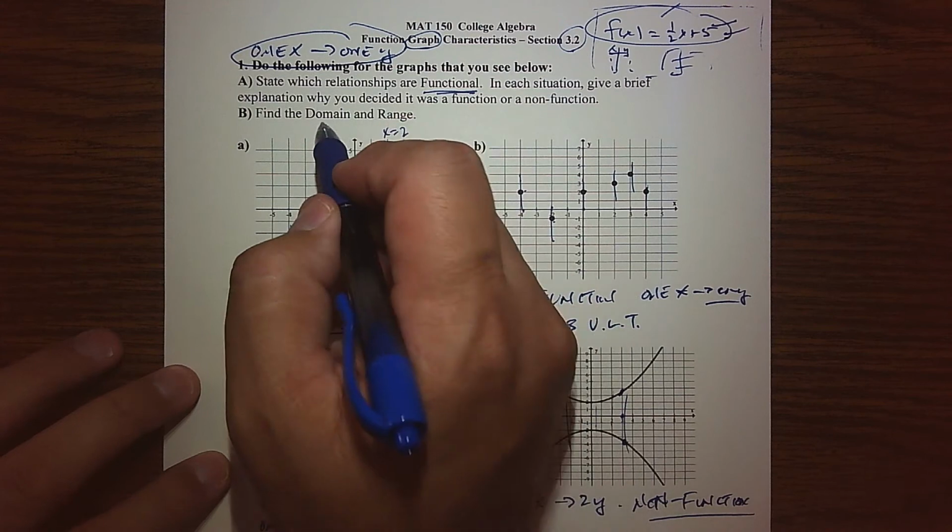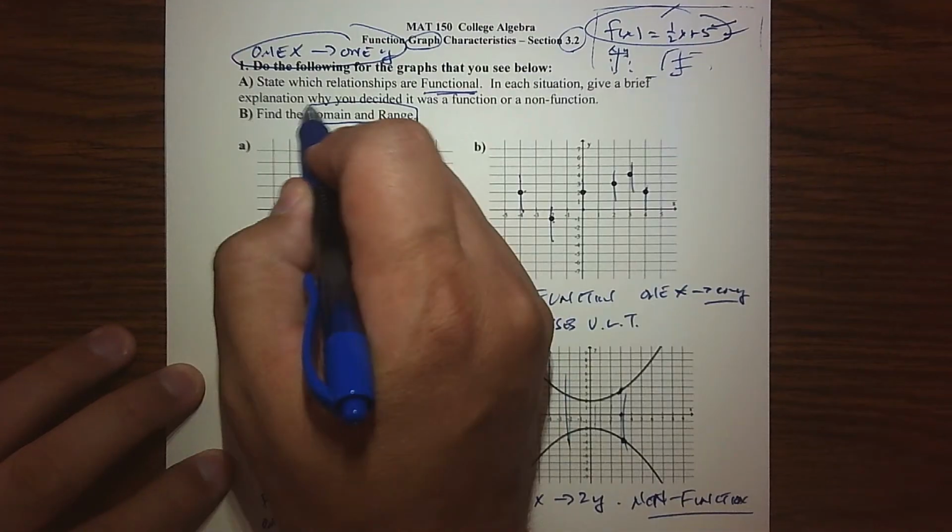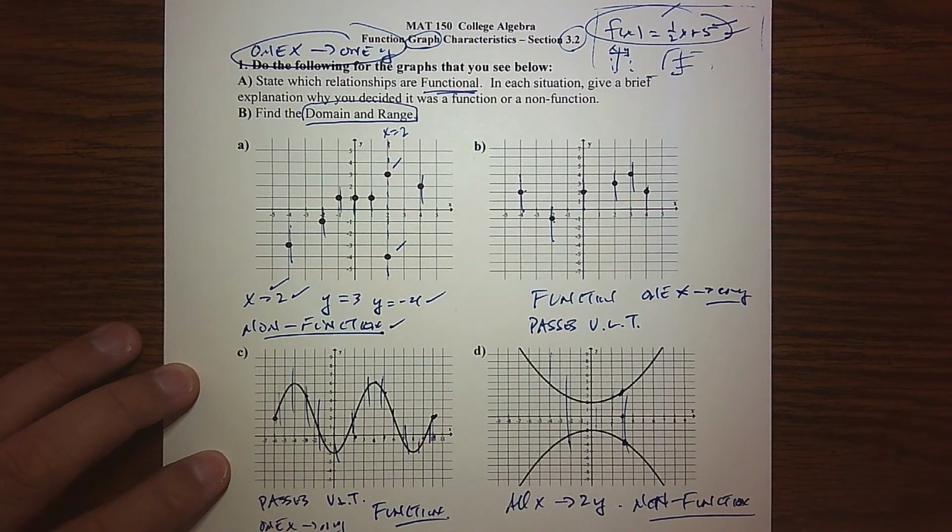The next thing we're going to talk about here is now that we have a nice visualization, we can clearly see domain and range. But I'm going to do that in another video, so let's cut away from this.